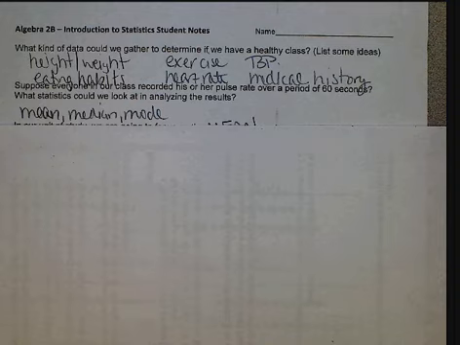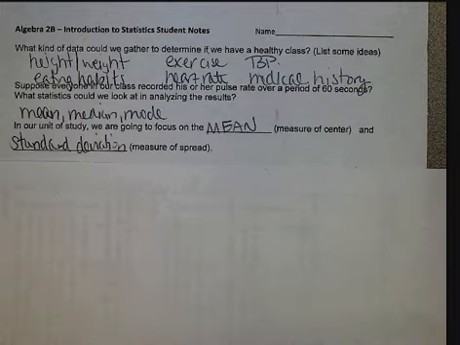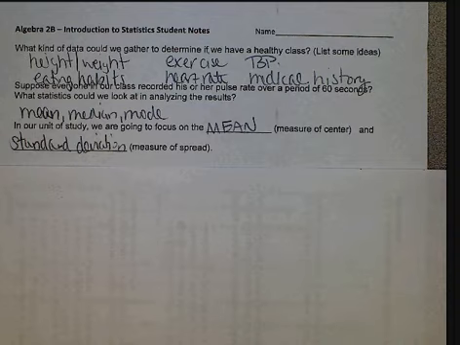We could calculate the mean, the average, the median, it's the number that's in the middle of our data set, and the mode, which is the one that occurs the most often. You have found all of those before. We're going to focus on looking at the mean today, which is a measure of center, and standard deviation, which is a measure of spread.